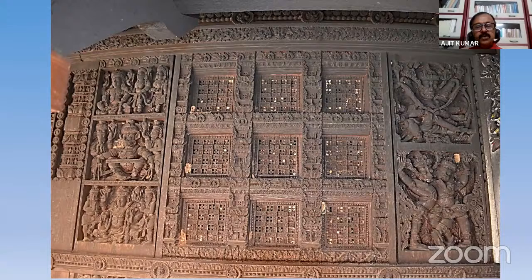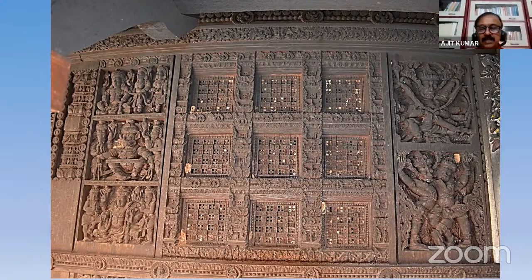And rarely there are also temples where the bhitti portion doesn't use laterite as such, but the whole bhitti is constructed using timber. This is one such example from the Vadapalli temple in Kottayam district, where you notice the whole wall is actually built and carved with wood.